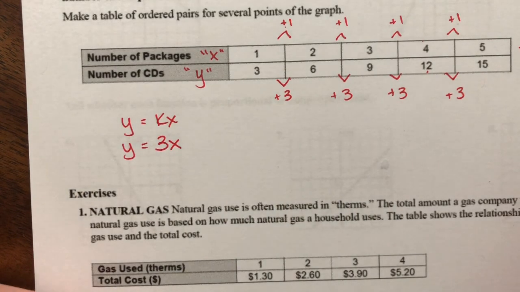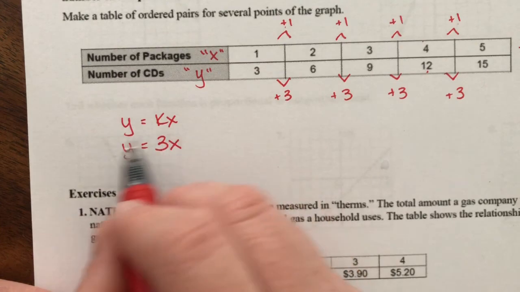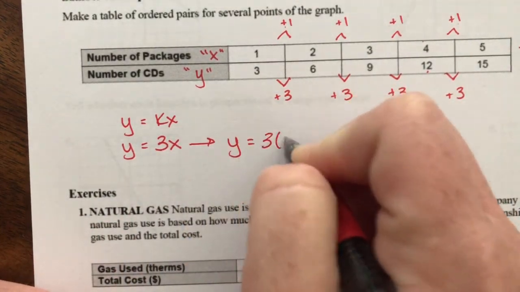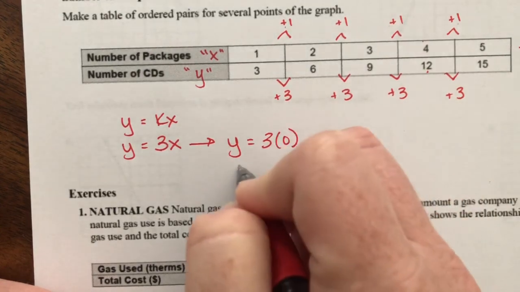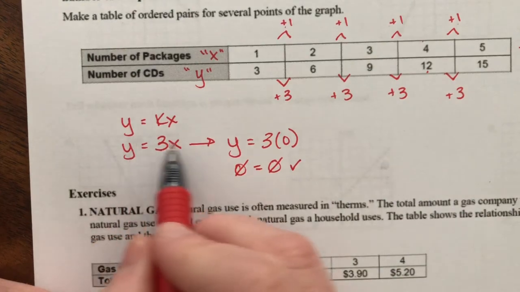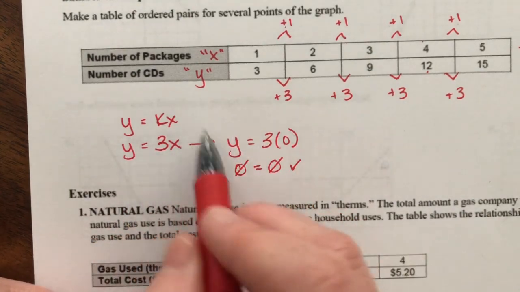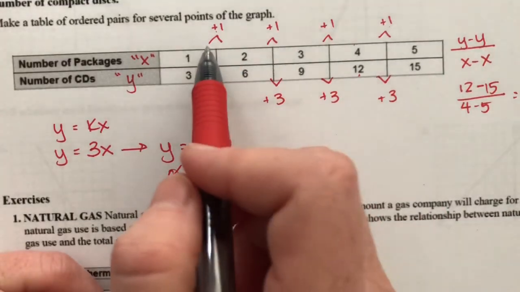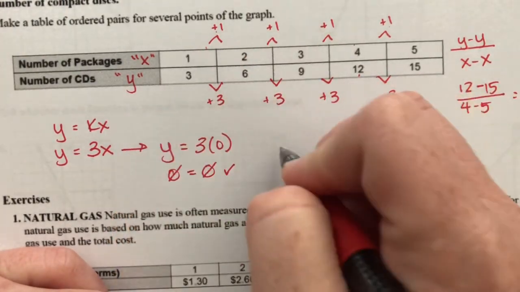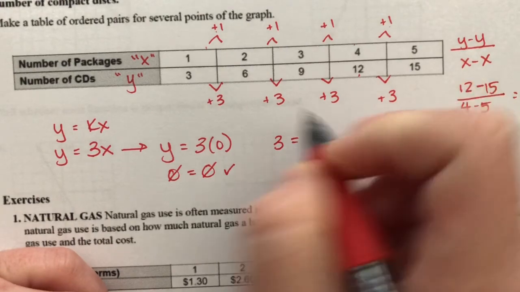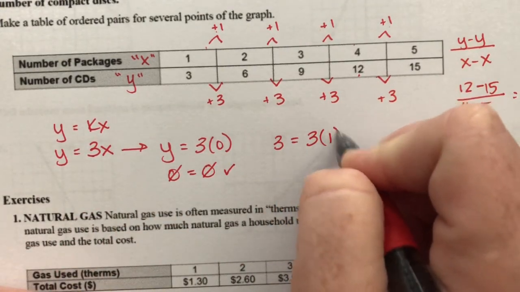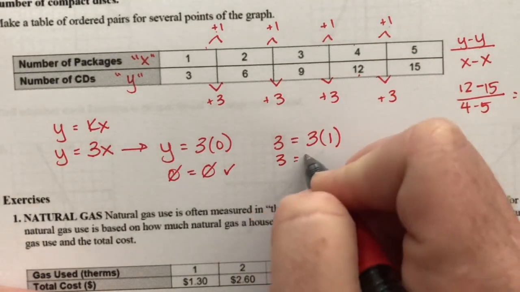And then I have to see if 0, 0 works. So y equals 3 times 0. 3 times 0 is 0, so I would get 0 equals 0. That checks out. I do want to check and make sure this is the correct equation, and that I'm not missing something on the end. So I'm going to plug in a couple of these, right? So when y is 3, x is 1, 3 equals, k is 3, x is 1. That is true. Good.